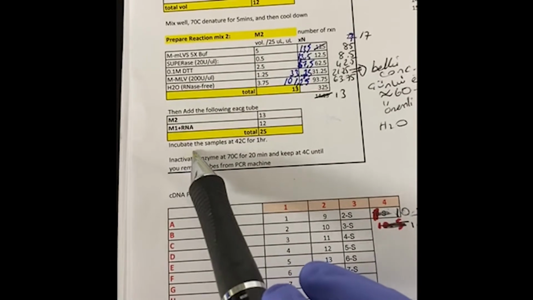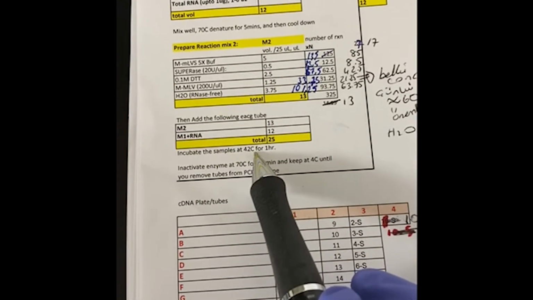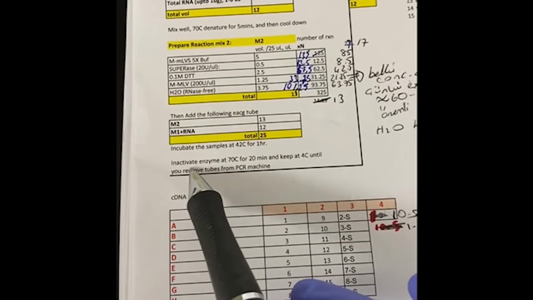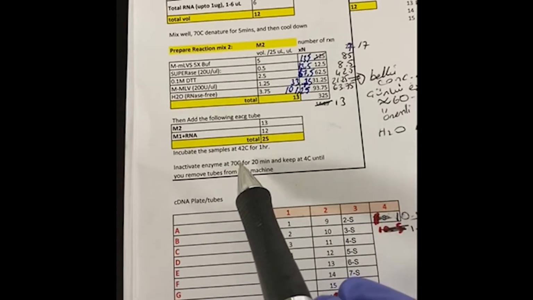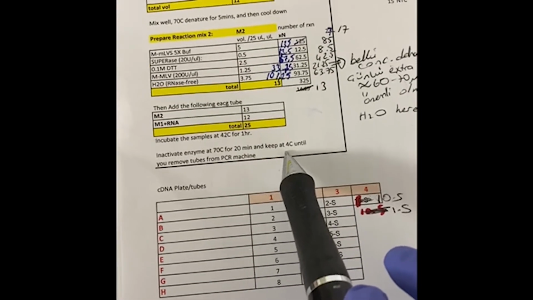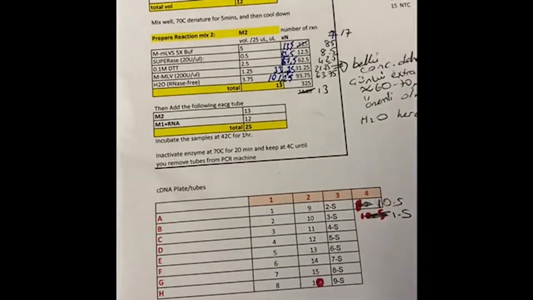Then the next step would be incubating the samples at 42 Celsius degree for an hour. Then the following step is inactivating enzymes at 70 degree for 20 minutes, and then I will have my cDNA, so I can keep it at 4 degree.